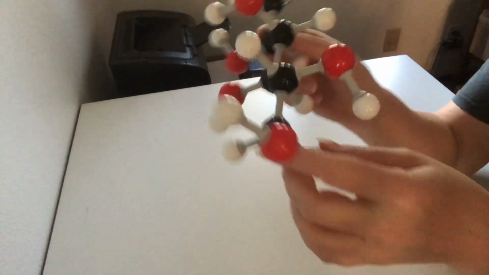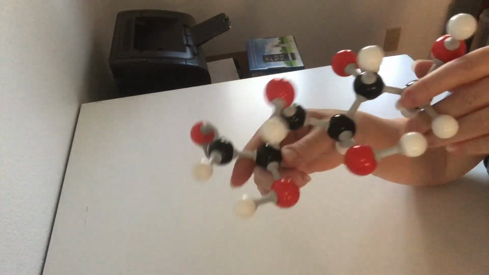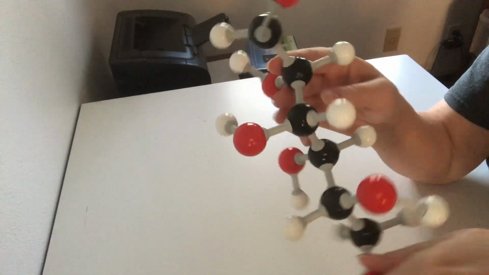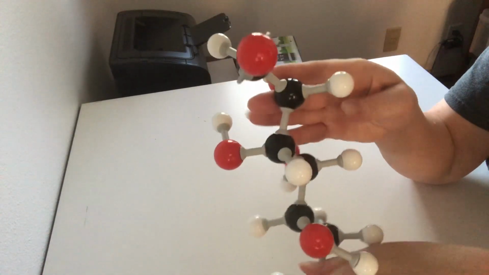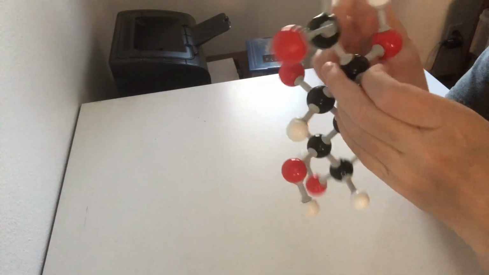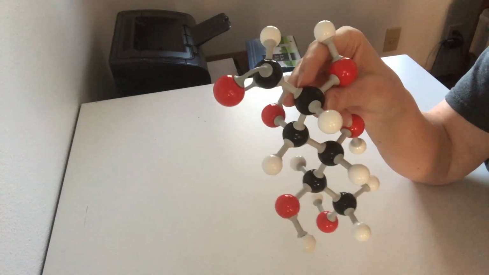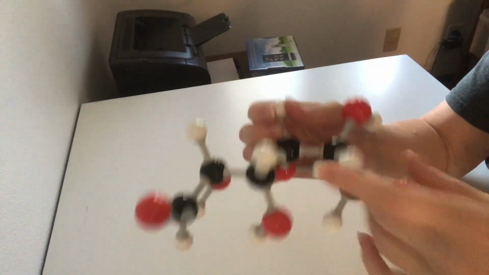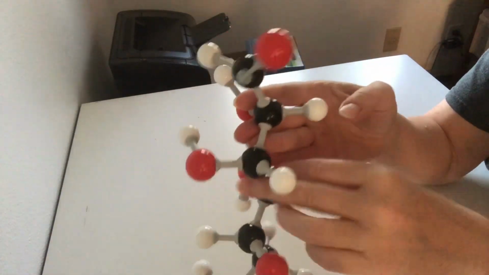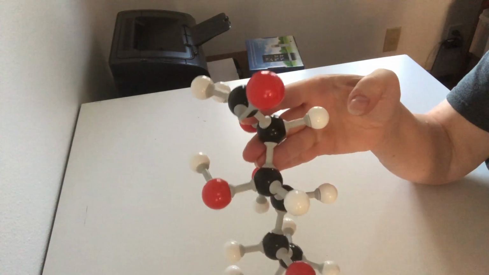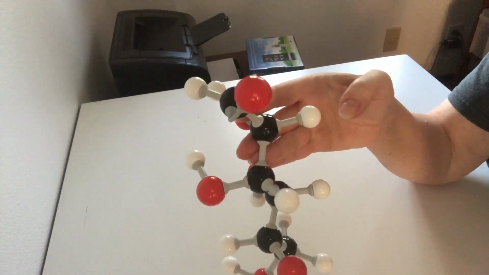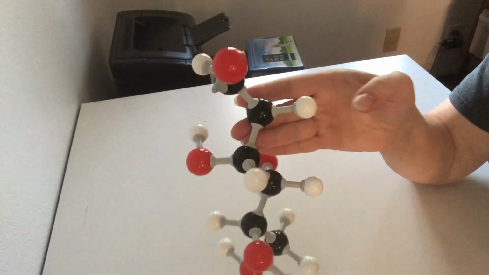So right here with my molecular modeling kit, I have built glucose. And you might not immediately be able to tell this is glucose because you're used to looking at glucose in Fischer or in Haworth projection, and this is good old molecular model projection. But I'm going to try and convince you that this is in fact glucose. And hopefully in doing so, I'll sort of illustrate how weird Fischer projection is.